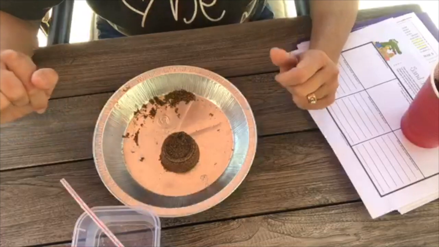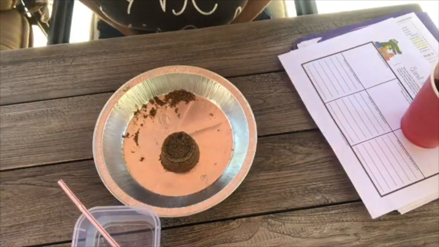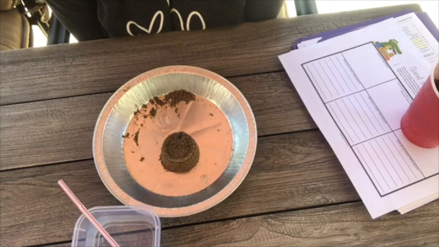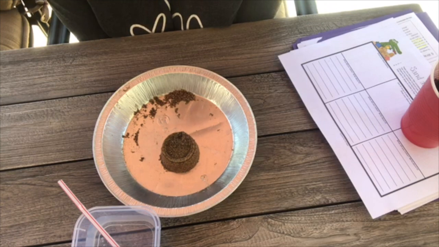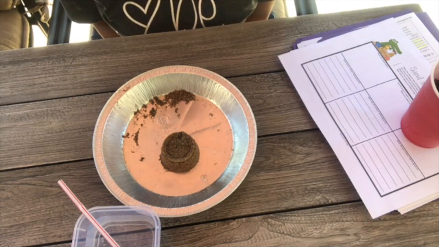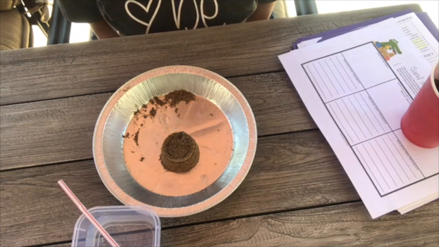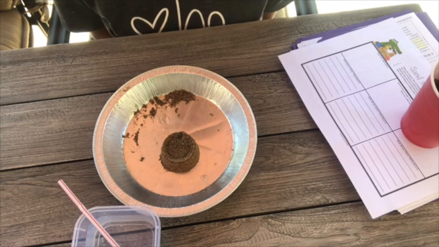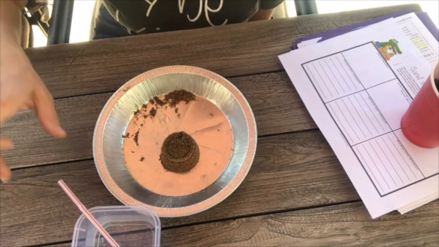Once you have dropped about 40 drops on there, you're going to stop, go back to your paper, and make some observations again. Be a good scientist. Notice, did you see anything happen? Is the shape of your sandcastle changing? What is happening? Once you make your observations, you're going to use diagrams or drawings and words.